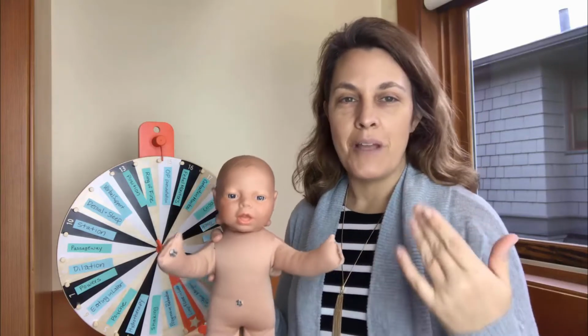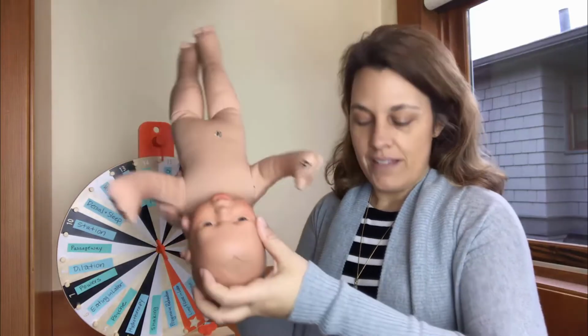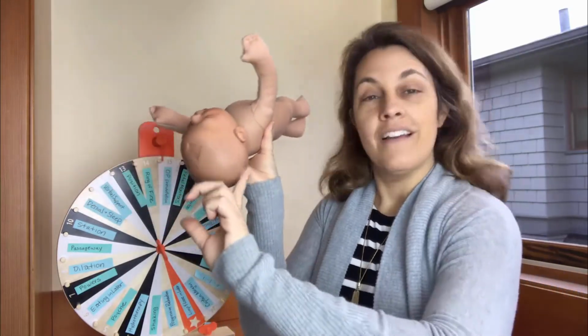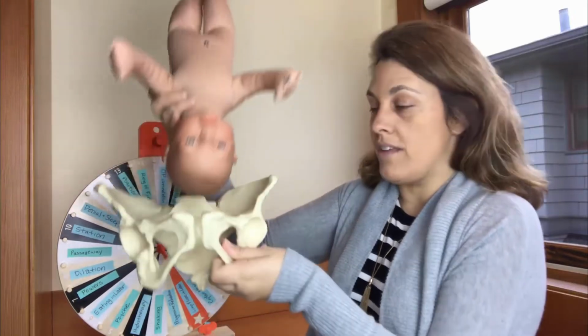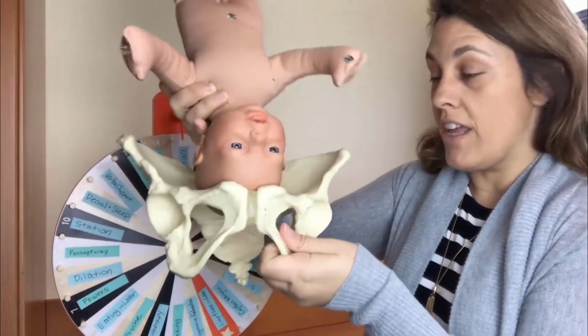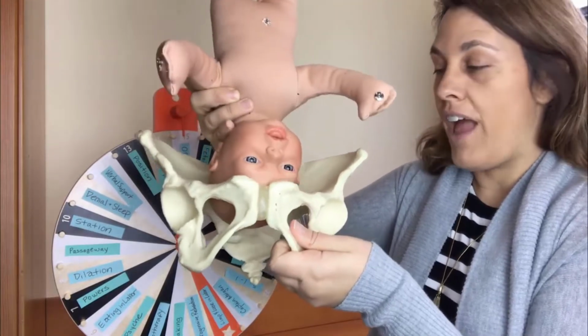It's funny because sometimes I'll hear people say, yeah, my mom told me I was born sunny side up, which is really cute. That was the terminology instead of OP. Now we call it OP. Occiput posterior is what it stands for. And what it means is that the baby is usually entering the pelvis or traveling through the pelvis with the back of their head up against your spine.